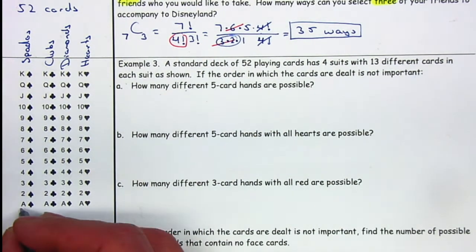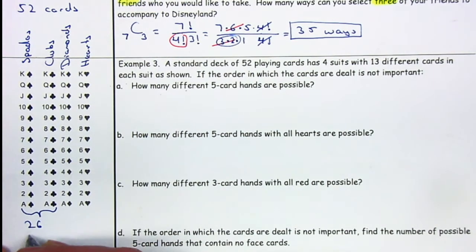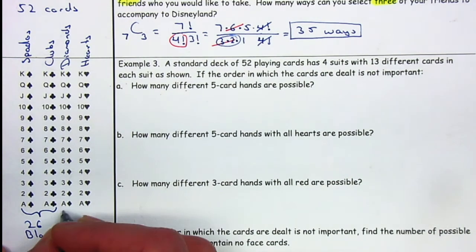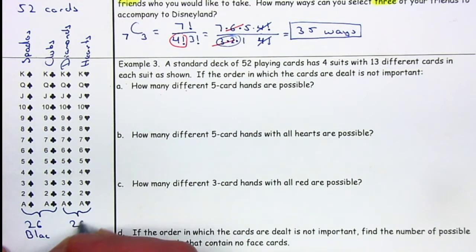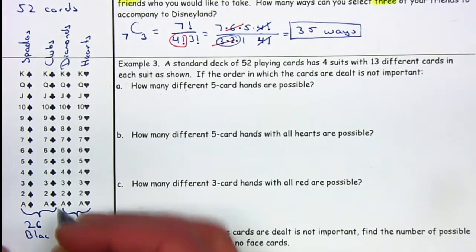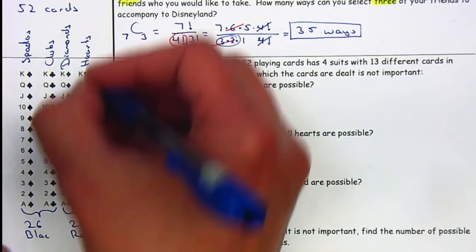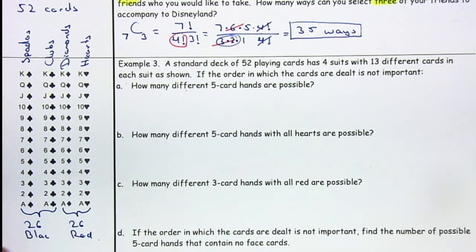We have a total of, how many colors do we have? We have 26 black. And we also have 26 red. We have 13 diamonds and 13 hearts, so a total of 26 red.